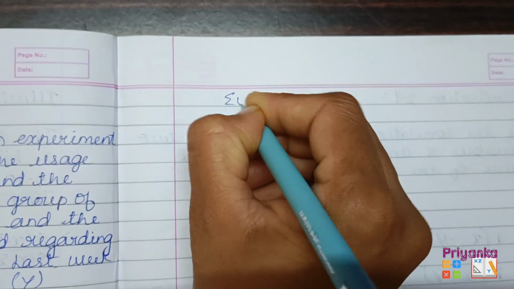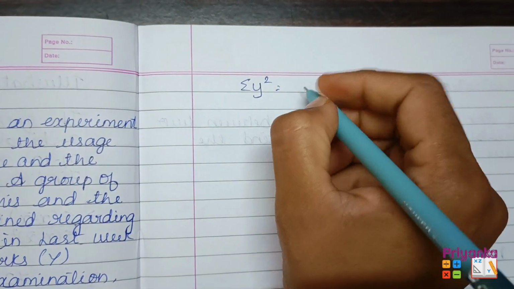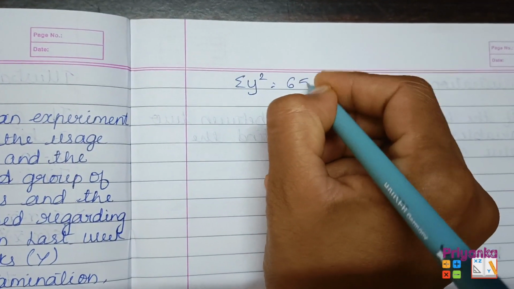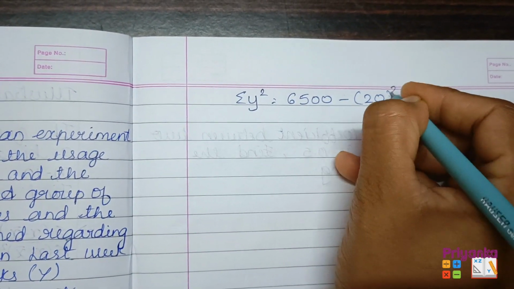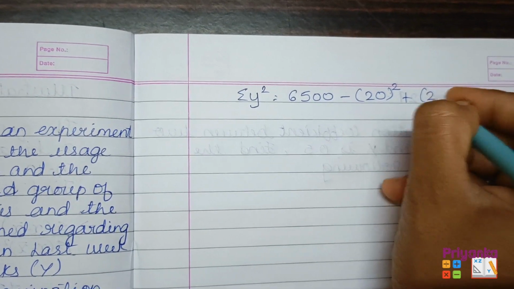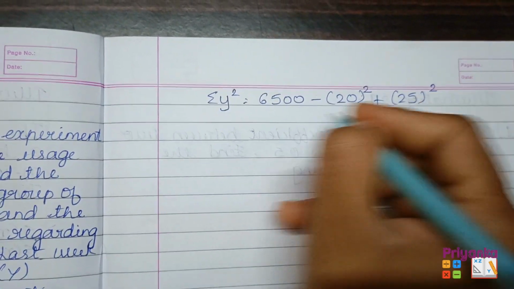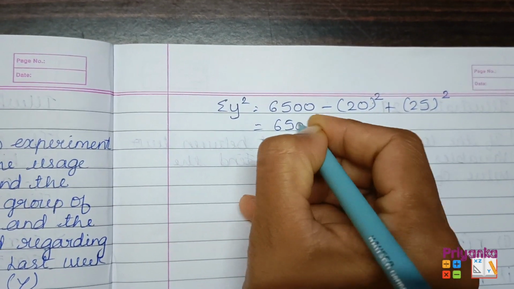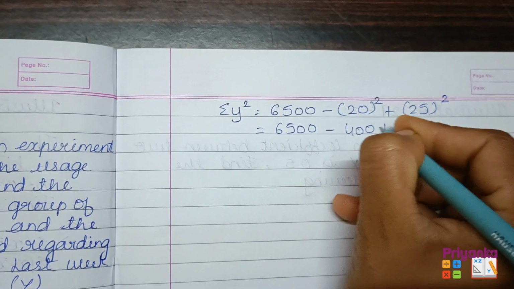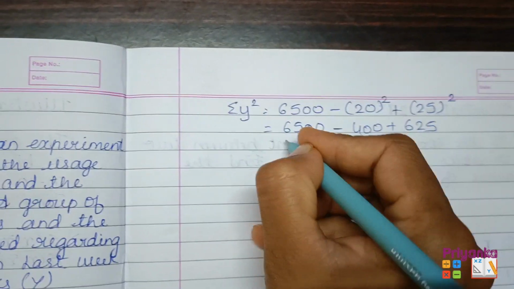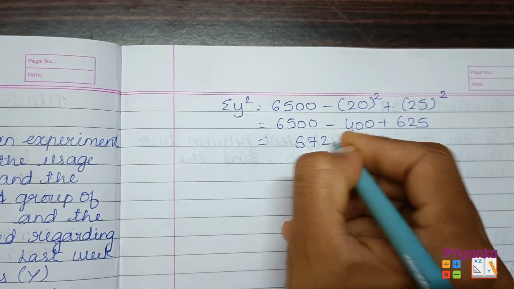In the same way we will do for sigma Y square, where we can see the value which is given in the question is 6500, the incorrect one is 20, and the correct one is 25. Let's do the calculation of it. Plus 625, and here we get 6725.